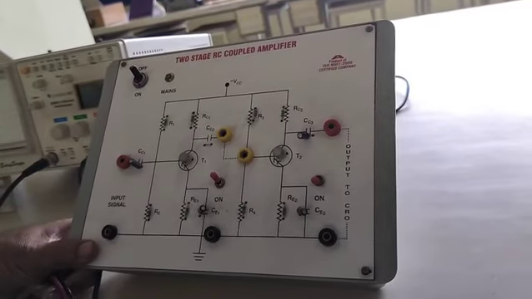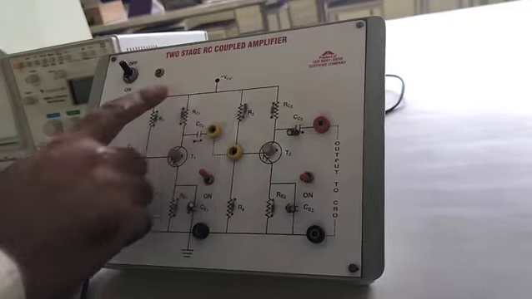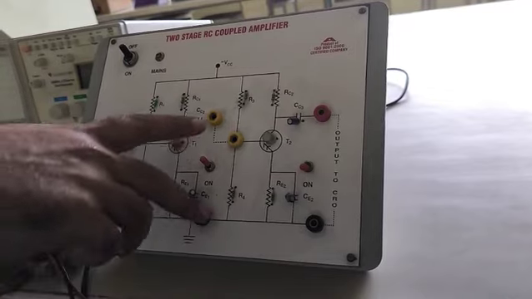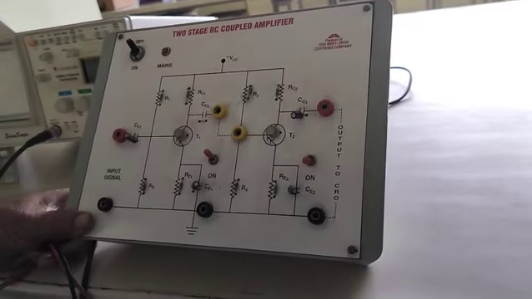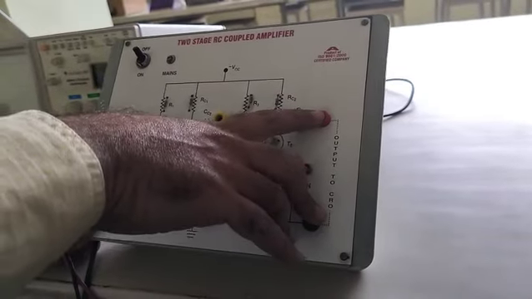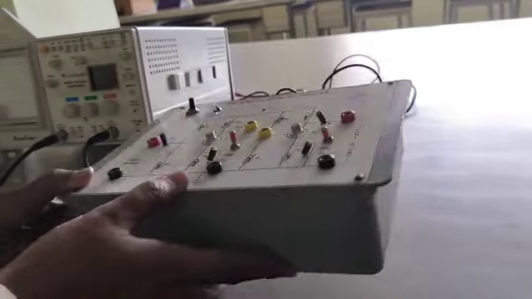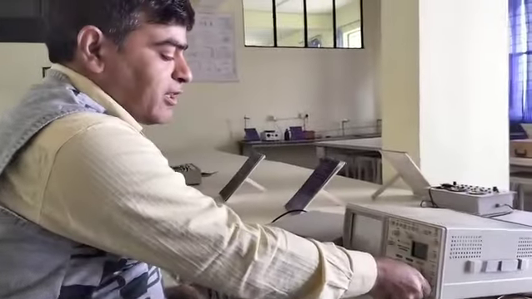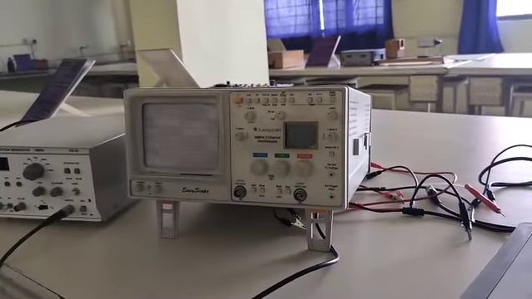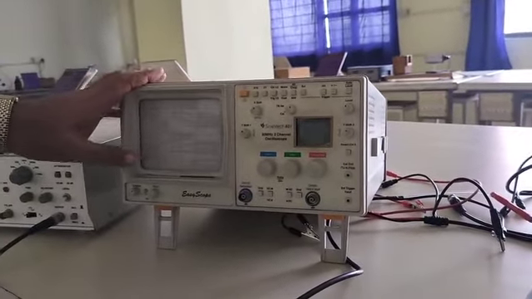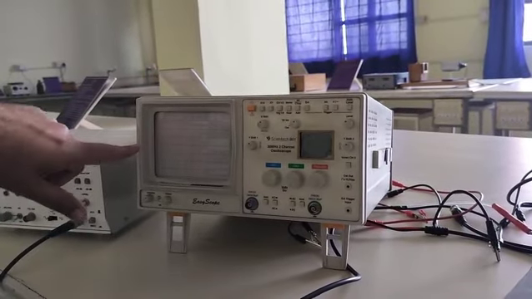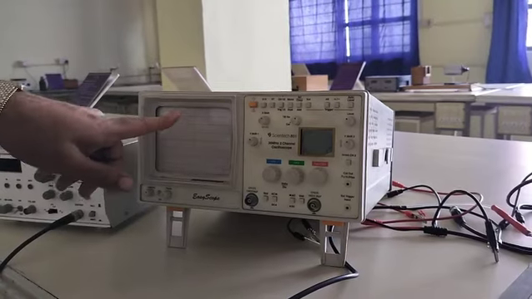By using this board, we can do two experiments. First, the first stage RC coupled amplifier by using an output here, and another experiment we can do in the same phase. We can use this two-stage RC coupled amplifier. And this is another device, a two-channel oscilloscope, and by using this oscilloscope you can see two signals simultaneously. That means we can plot the input signal here as well as the output signal here.